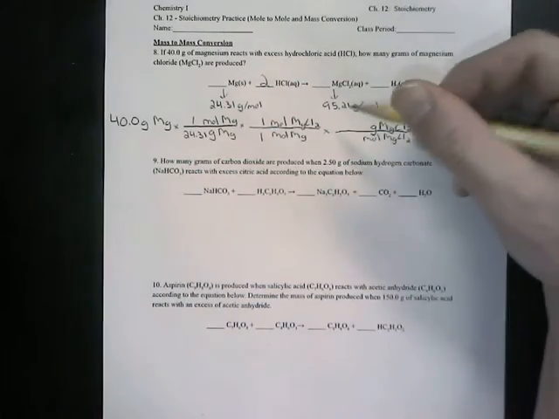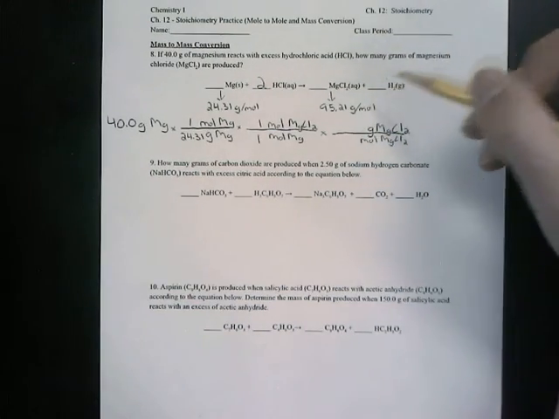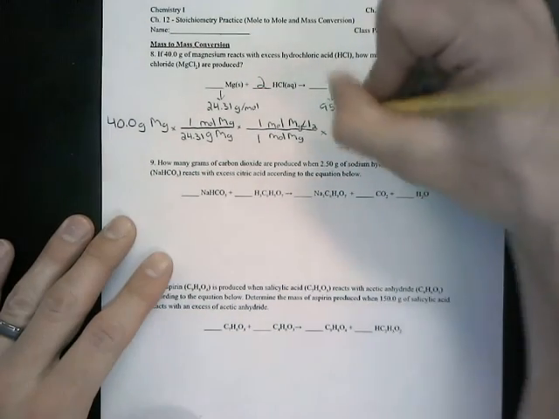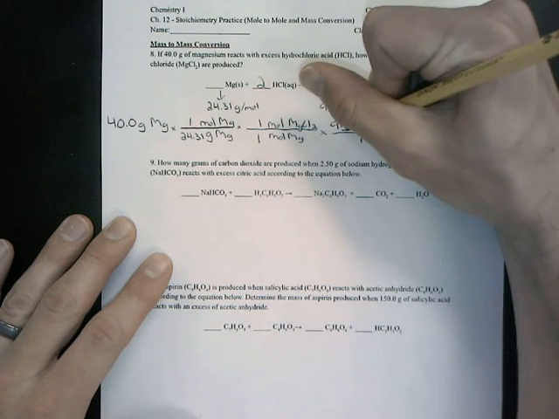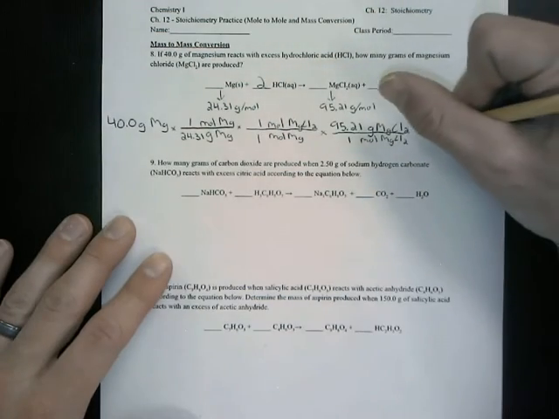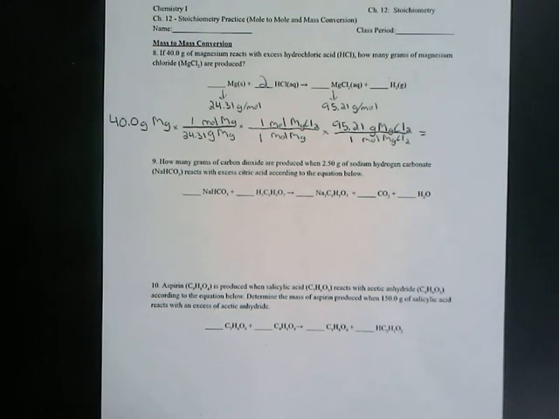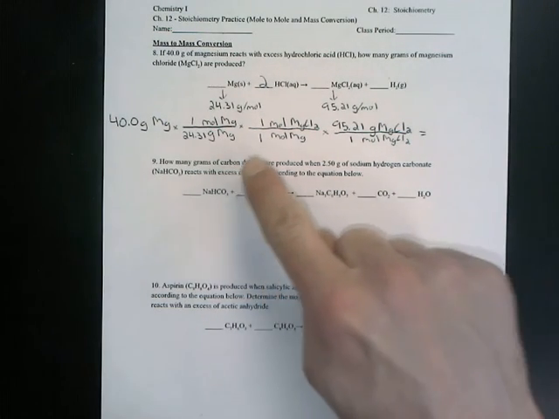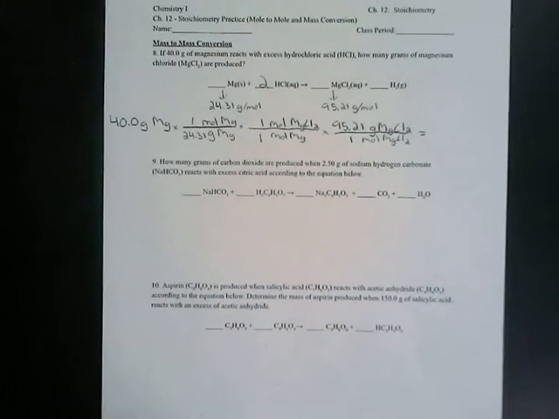Now, what we need to do is we need to put the 95.21 number associated with grams. So 95.21 grams per every 1 mole. And we will go through and we'll calculate. So we're going to take 40 times 1 times 1 times 95.21 divided by 24.31 times 1 times 1.